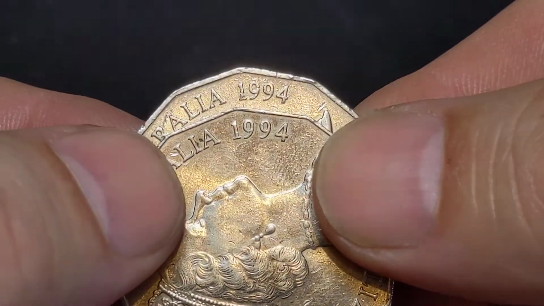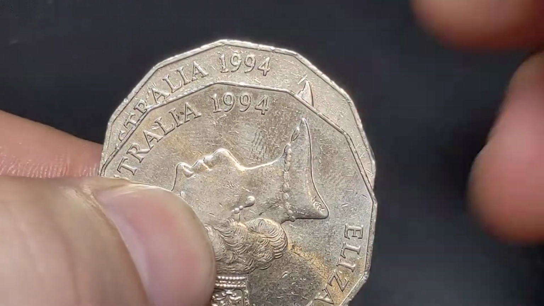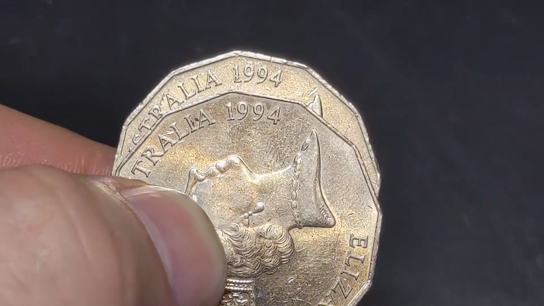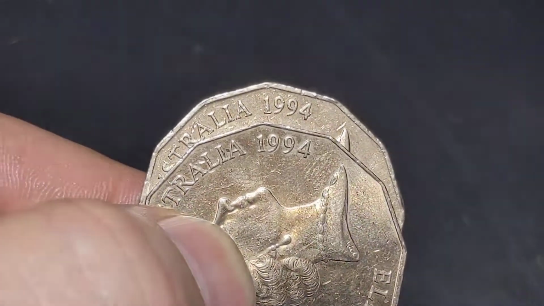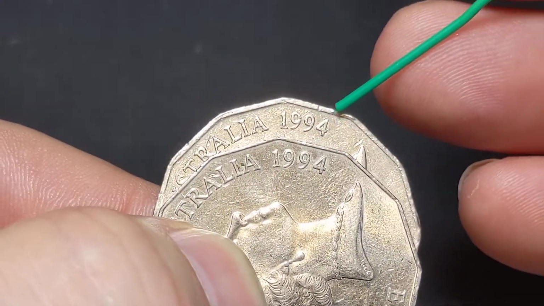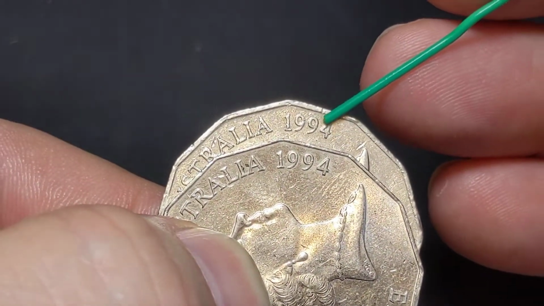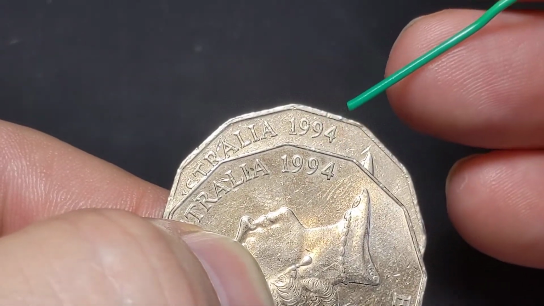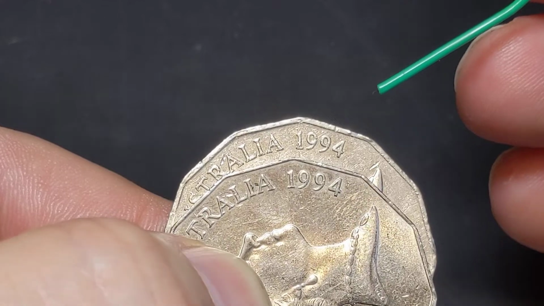If we look at the gaps between the numbers on the date, in the one at the back here, look at the distance between the point of the 4 and the back of the 9. There's a fair distance there.